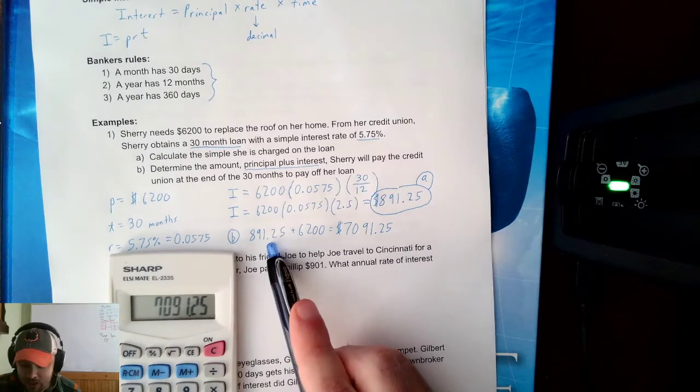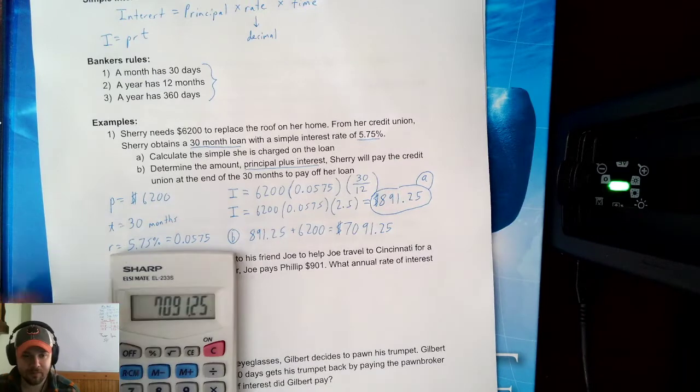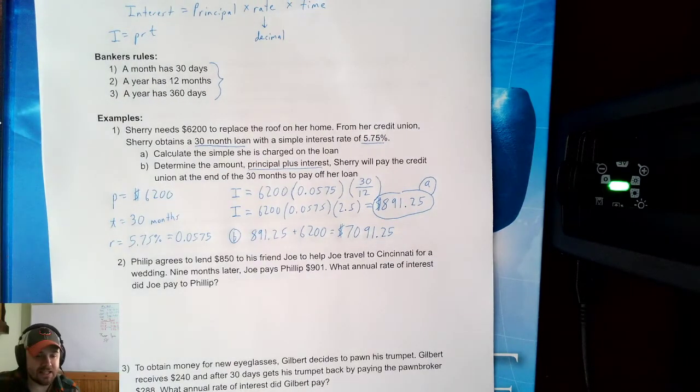That's her interest plus the amount she borrowed.